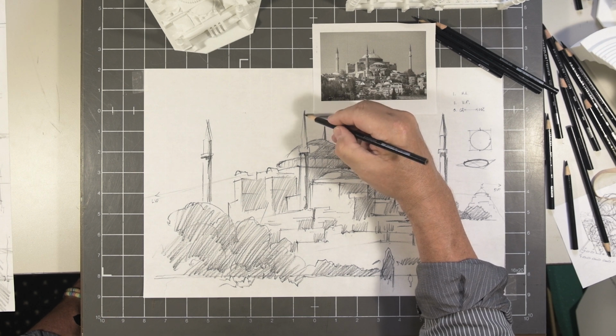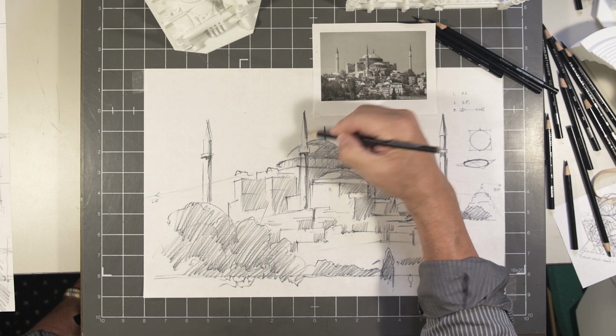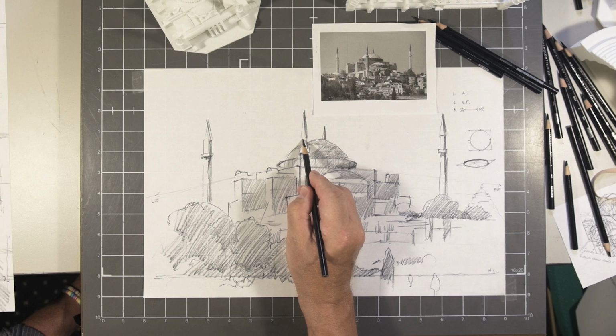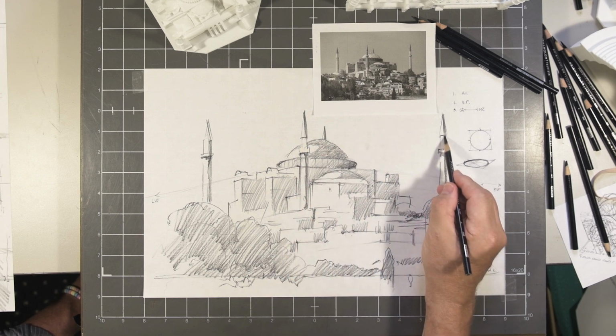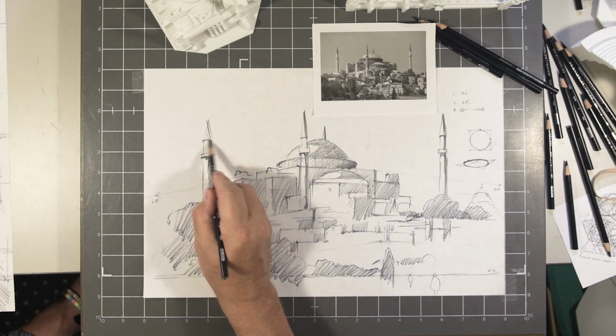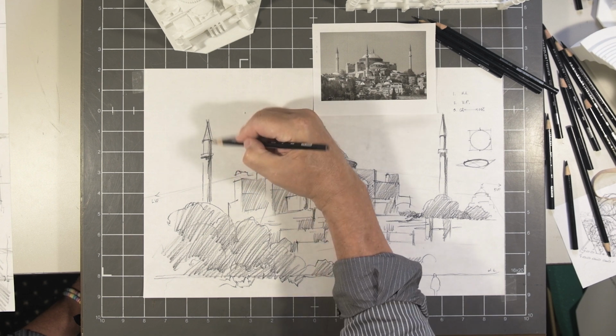And if your pencils aren't sharpened for all the detail you want to do at this point, it's worth your while to stop and sharpen them up to make sure you've got the range of ability with the points of your pencils.